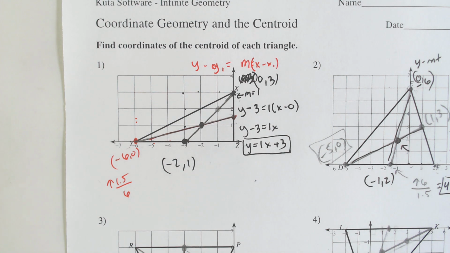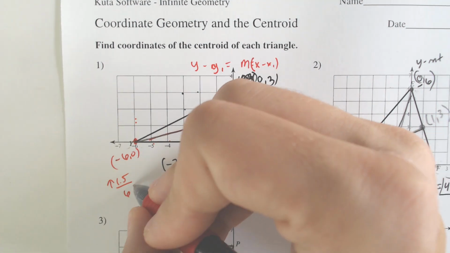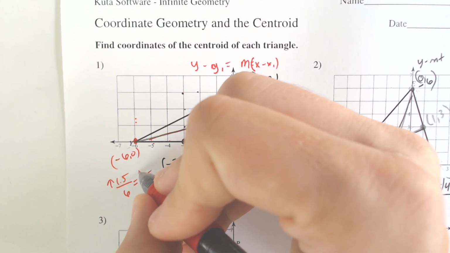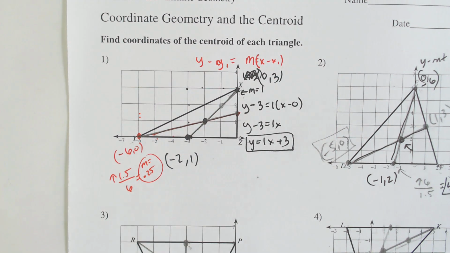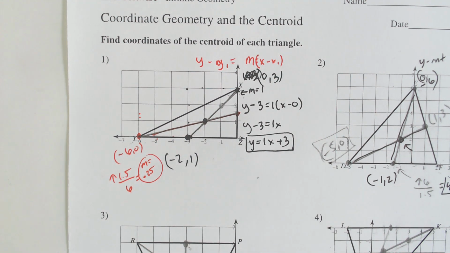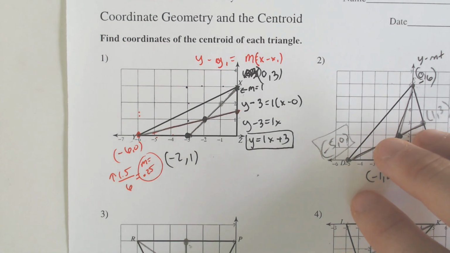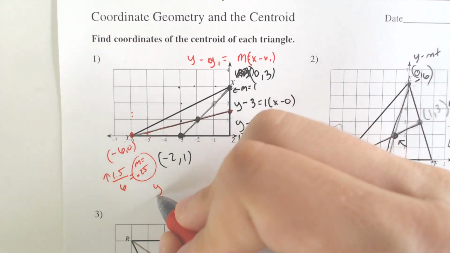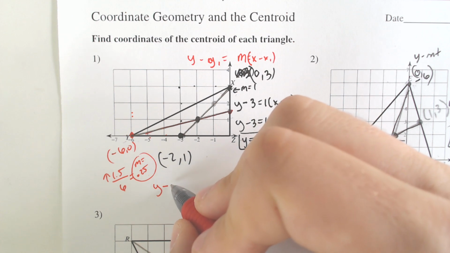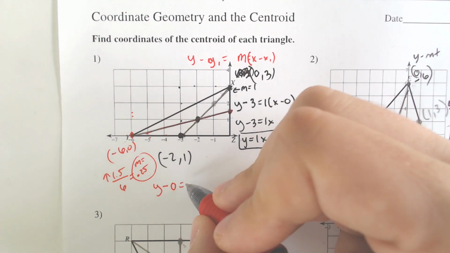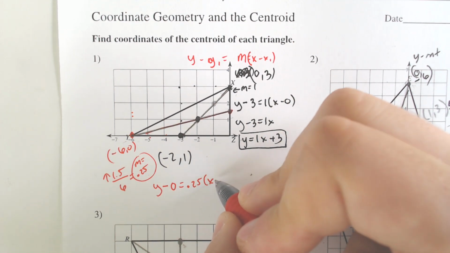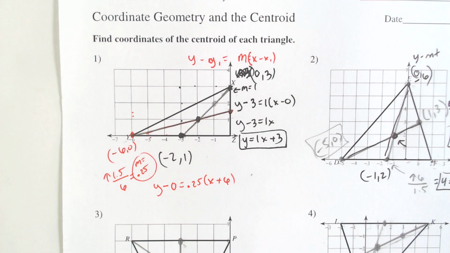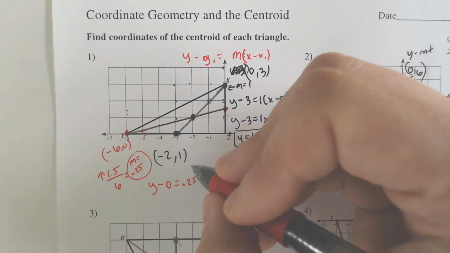What is 1.5 divided by 6? It is 0.25, and that is your m. You can write your slope as a fraction, but you can also write your slope as a decimal, everybody. So that's our slope, and there's our point. Let's plug it into the point slope formula. y minus 0 equals 0.25 times x plus 6, because we change the sign, minus -6.